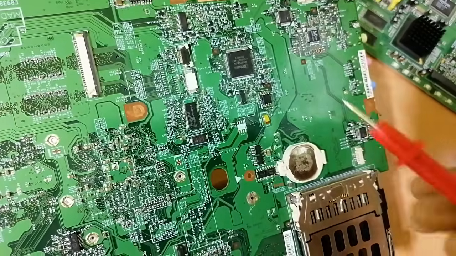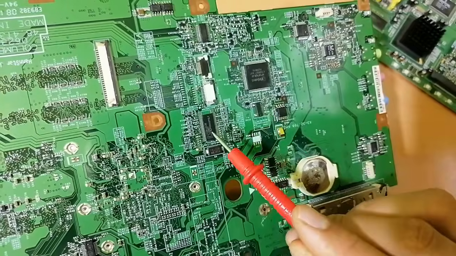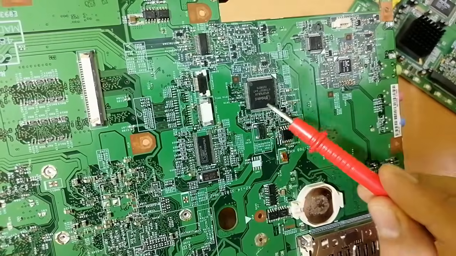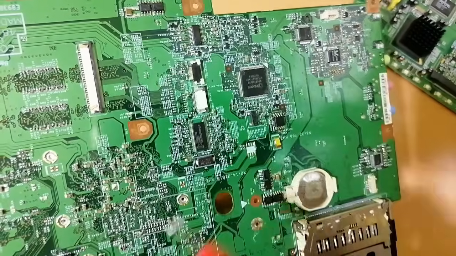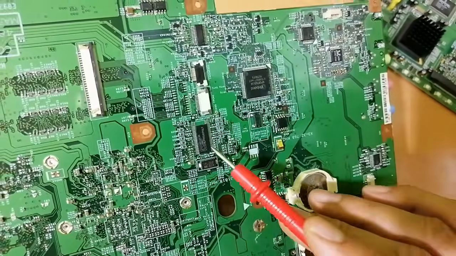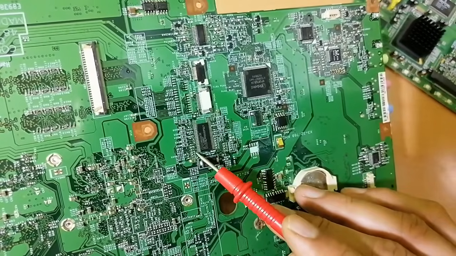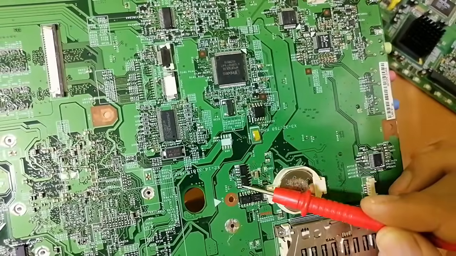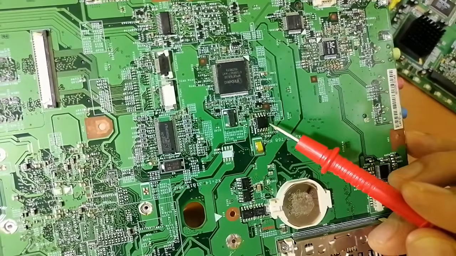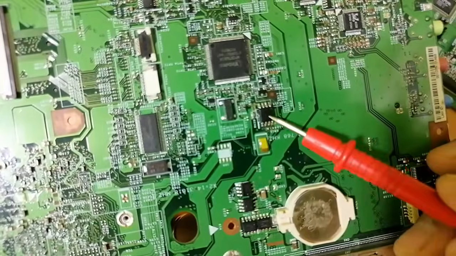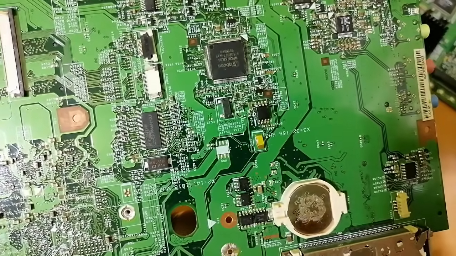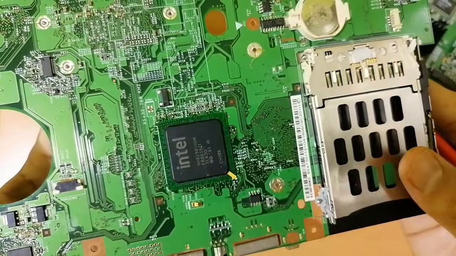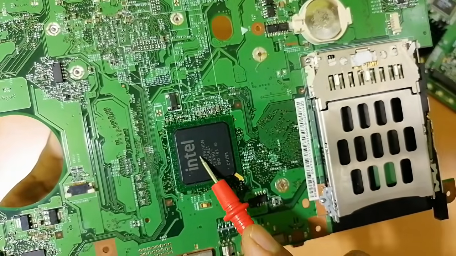As you can see here, the big components are always ICs, like this one for example. This is the Super I/O IC. This is basically the laptop motherboard. Here we have the clock generator IC. This is the BIOS IC, and over here these are MOSFETs. As I told you before, the BIOS is always bigger than the MOSFET in terms of size. And over here we have chipsets.